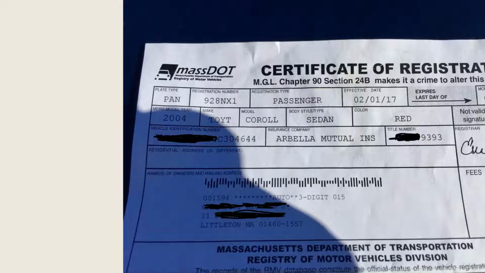Here is the information from her registration. The police officer asked us to take a picture of the registration and a picture of the license. This is her insurance company, Arbella, and I crossed out most of her address, but you see there's a lot of information. And here's a picture of the girl that hit me. She was from Littleton, Mass.